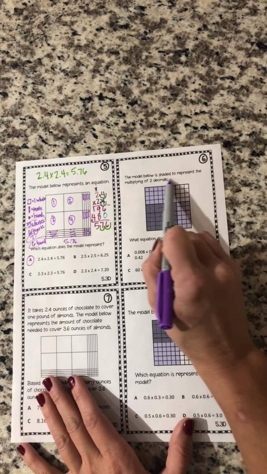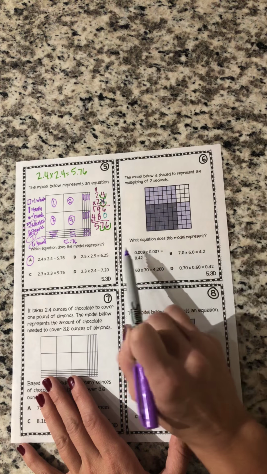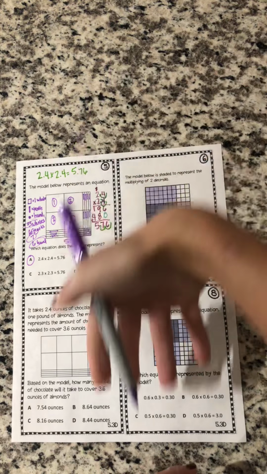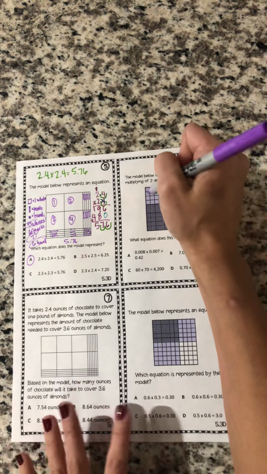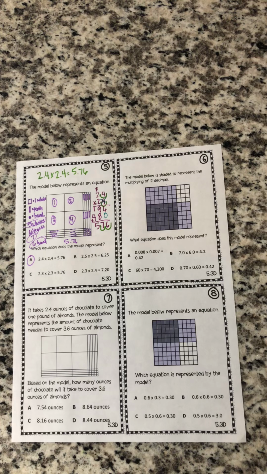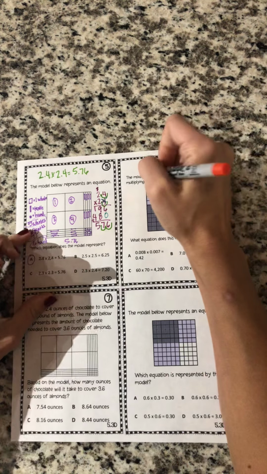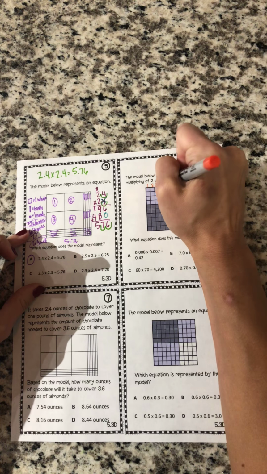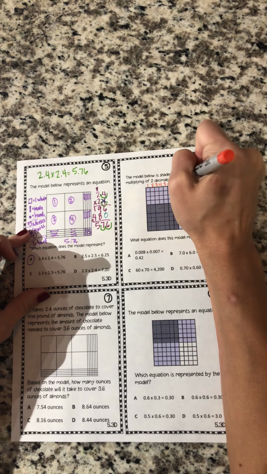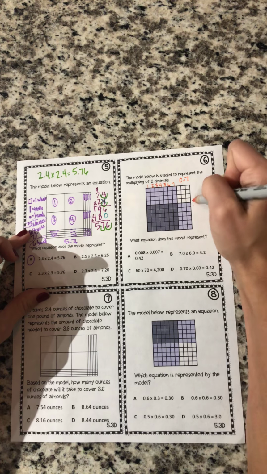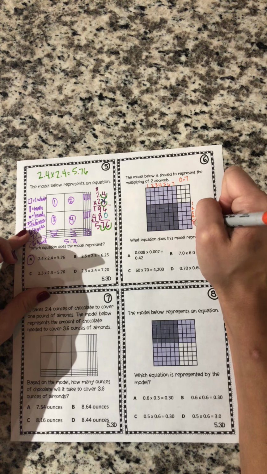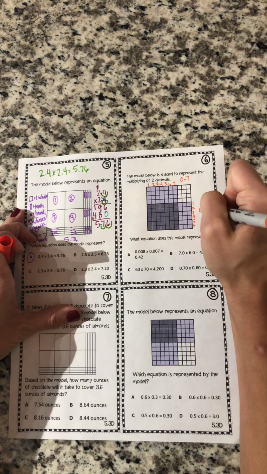So the model below is shaded to represent the multiplying of 2 decimals. What equation does this model represent? It does the same thing where it goes down and then over. So let's count and see how many tenths are on the top. So I have 1 tenth, 2 tenths, 3 tenths, 4 tenths, 5 tenths, 6 tenths, 7 tenths. So on the top I have 7 tenths. On the side I have 1 tenth, 2 tenths, 3 tenths, 4 tenths, 5 tenths, 6 tenths. So I have 6 tenths over here.